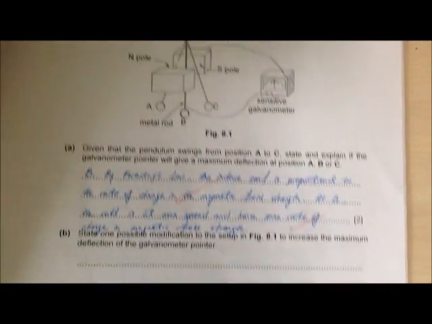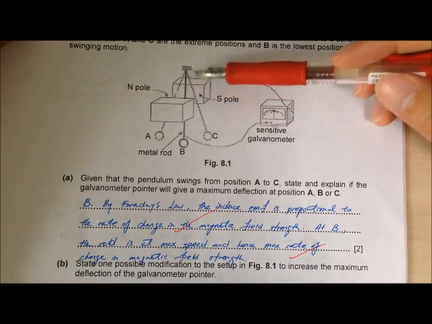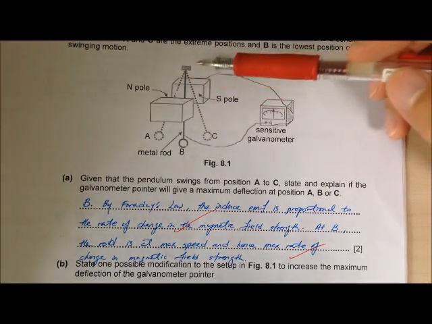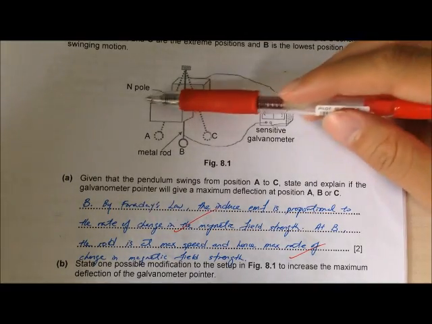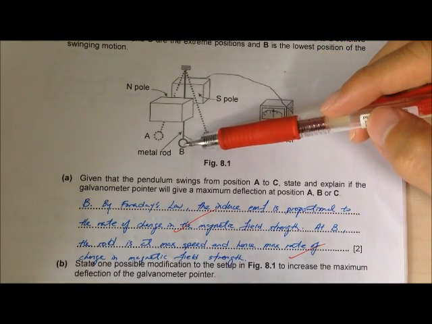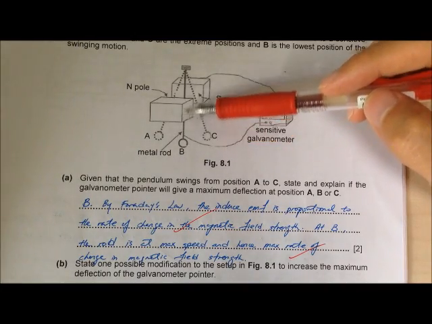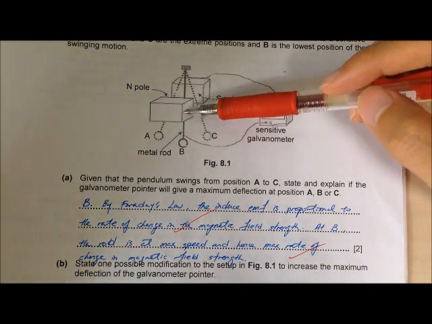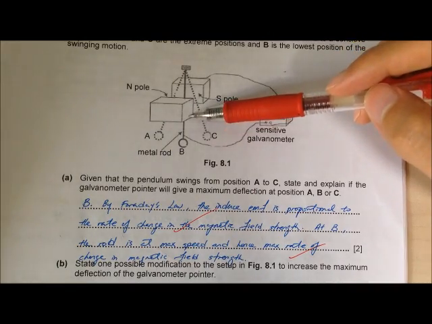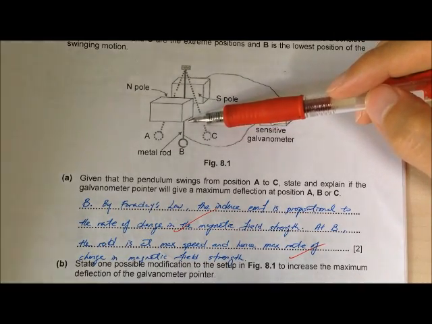For possible modification, you can either use a stronger magnet here, or you can release it at a higher position so that there will be a bigger drop in PE and therefore a larger gain in KE here. Another way is to shorten the length of this string. What happens is that when you shorten the string, when you shorten the wire, the period will be shorter, the frequency will be higher, and because your frequency goes higher, your speed at B will be faster. So there are actually a number of ways.